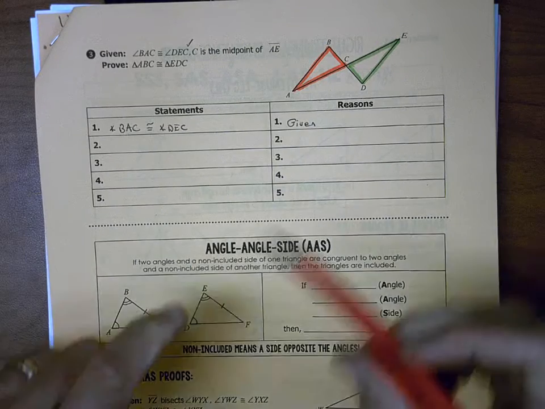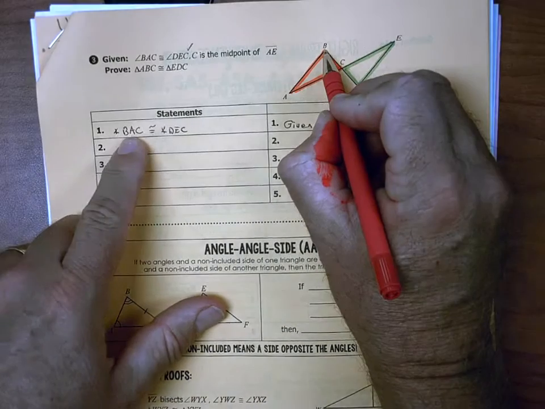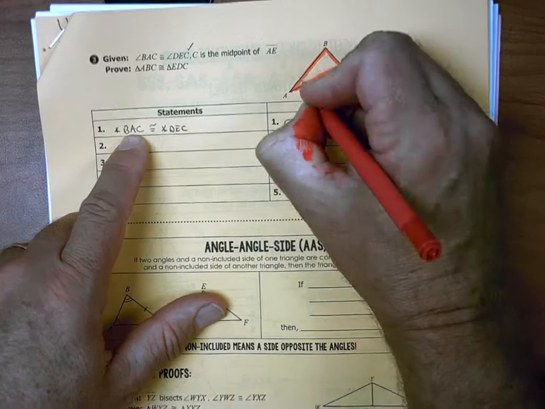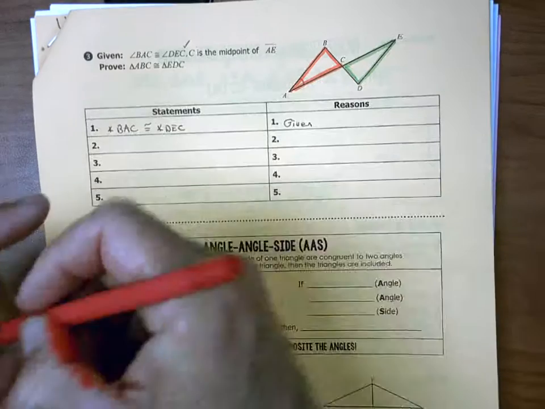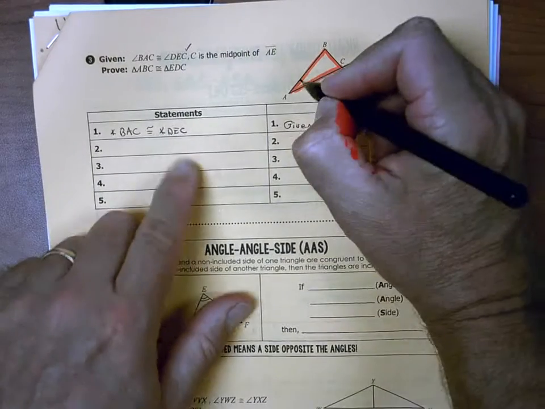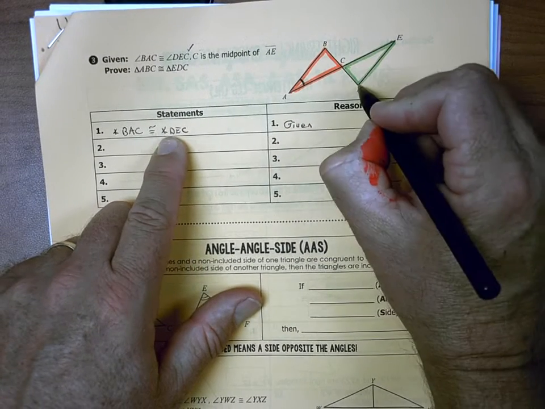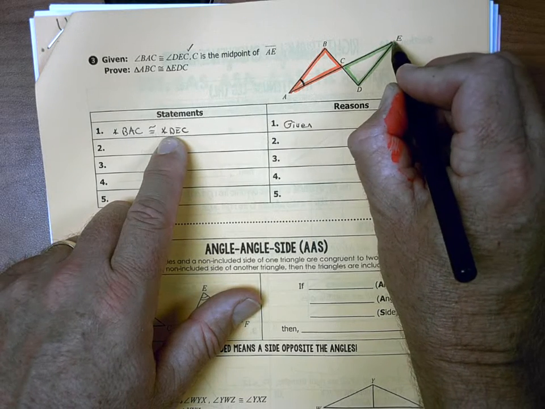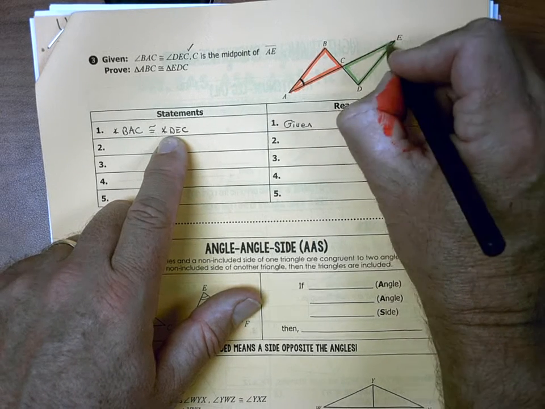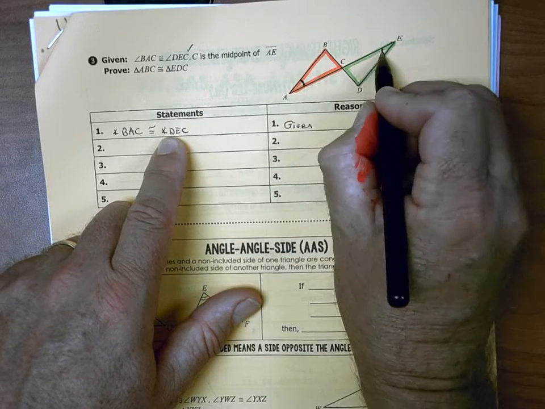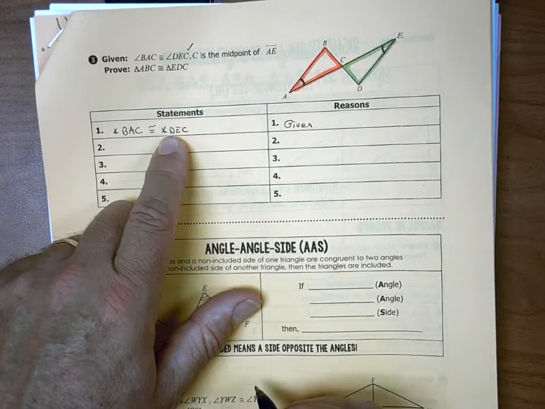So angle BAC: start at B, follow it to A, and where it takes a turn for C, that's the angle. So that angle right there, I'll do it in black marker, it'd probably be easier to see. So we're saying that angle BAC is congruent to angle DEC. To mark angle DEC, start at D, go to E, take a turn, right where you take the turn on the way to C, that's the angle right there. So we're saying that those two angles are congruent to each other.